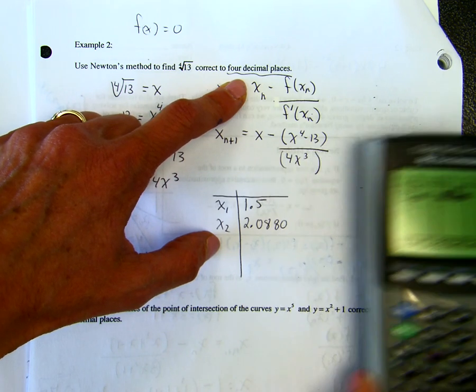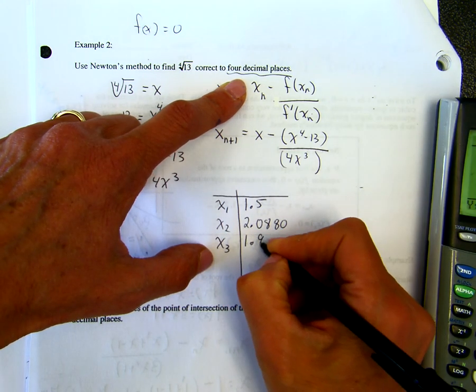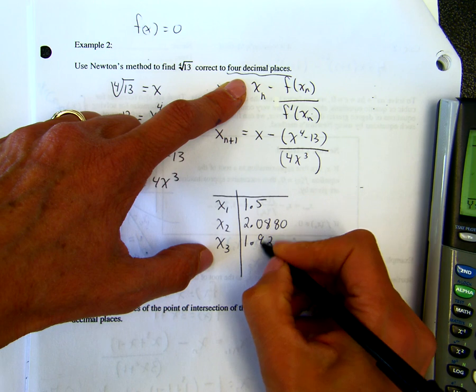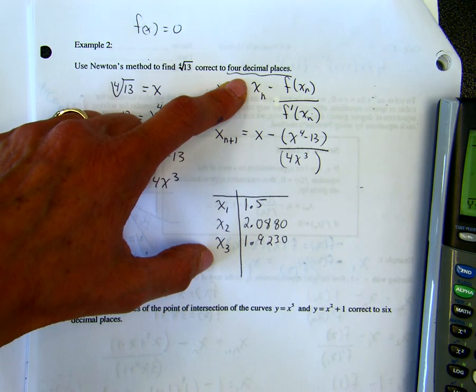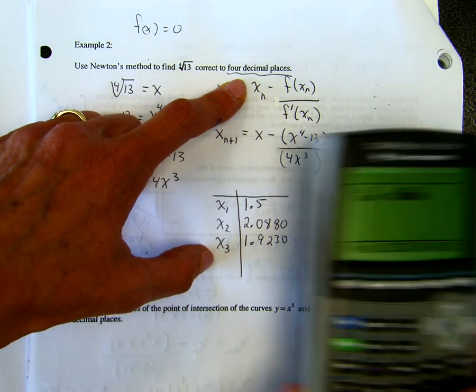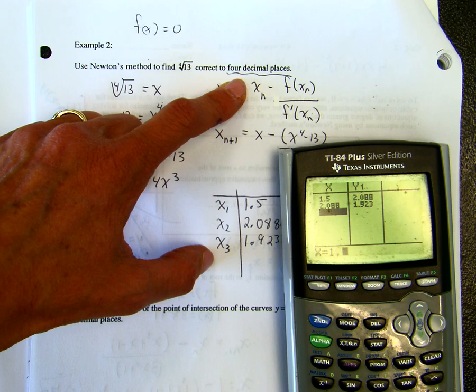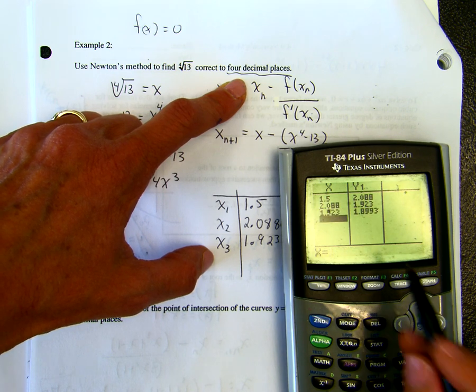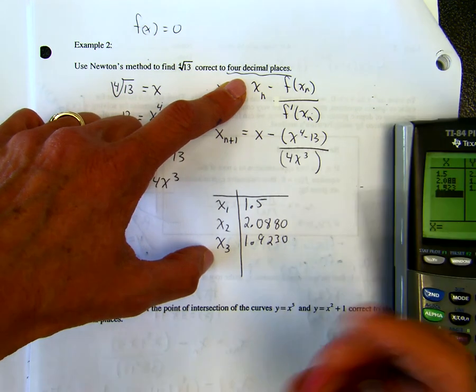1.92302. Four decimal places, I guess, right there. Okay, so let's put that in. So 1.9230. And I'm getting 1.8993.